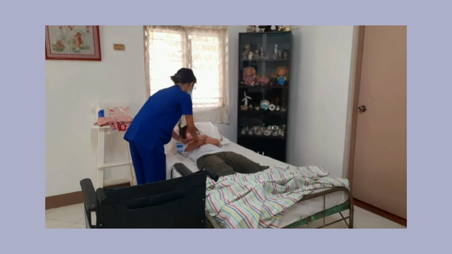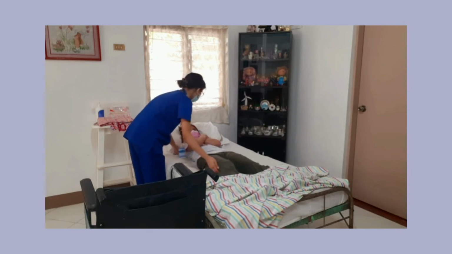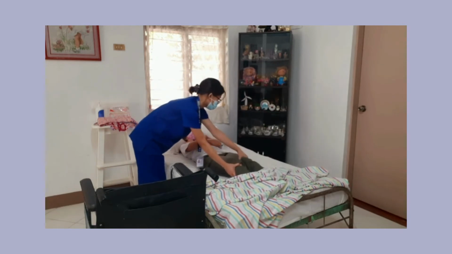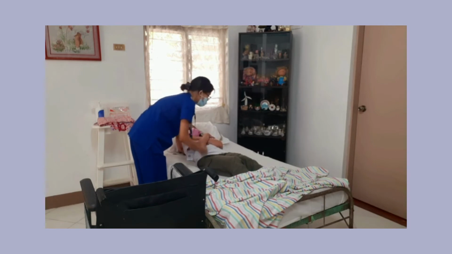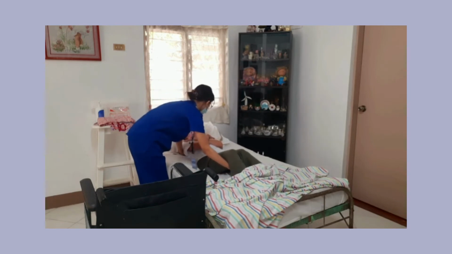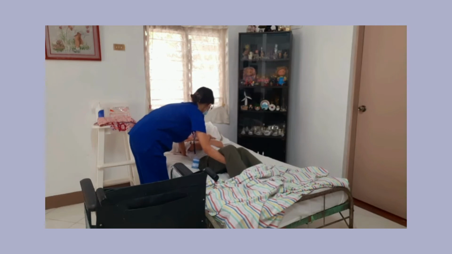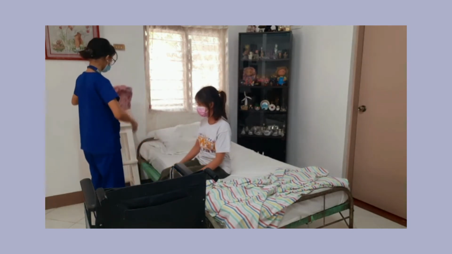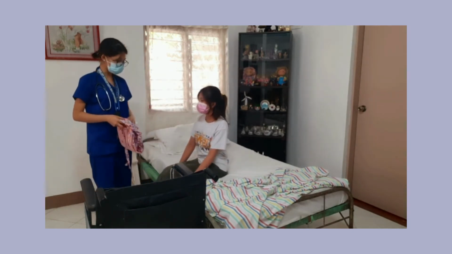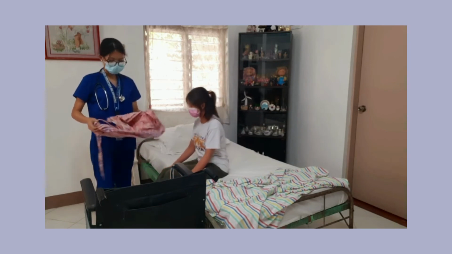Put your hands on your chest, and now I'll be putting my left hand under your shoulder and my right hand under your knees. On the count of 3, I would like you to help me, and I'll be putting you in a sitting position. 1, 2, 3. Now, ma'am, can you please move forward on the edge of the bed?